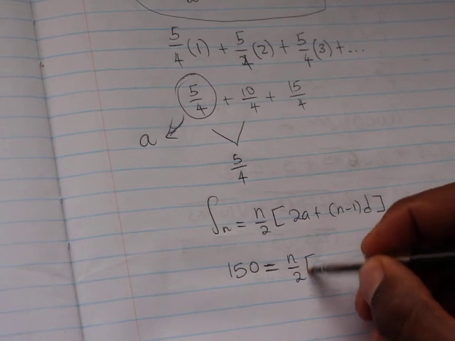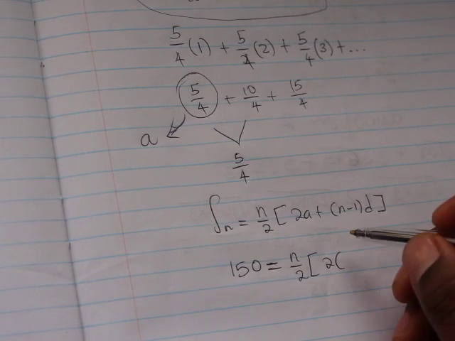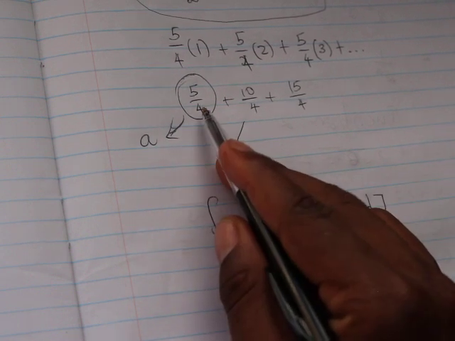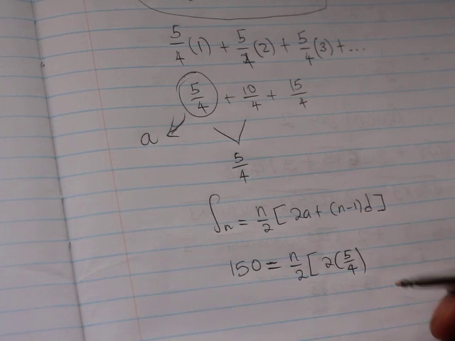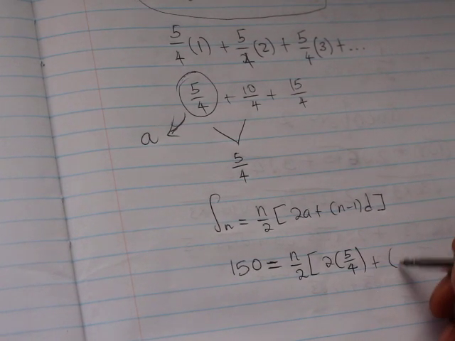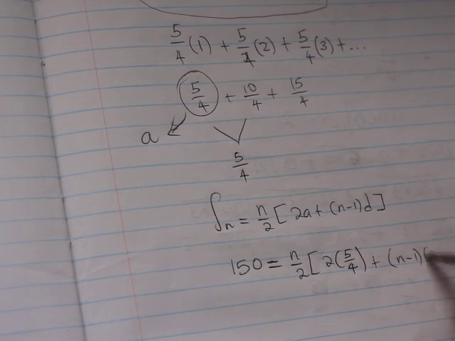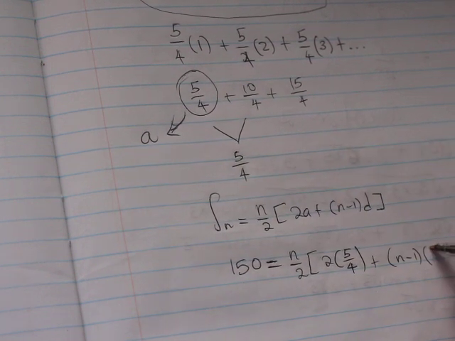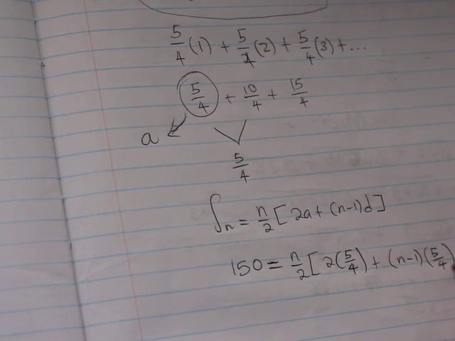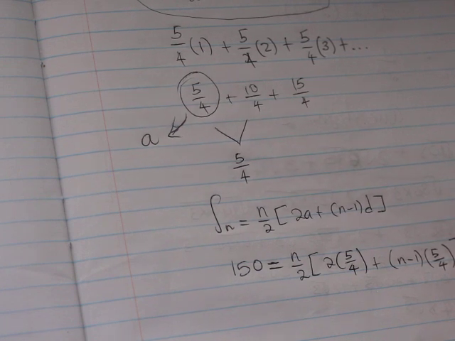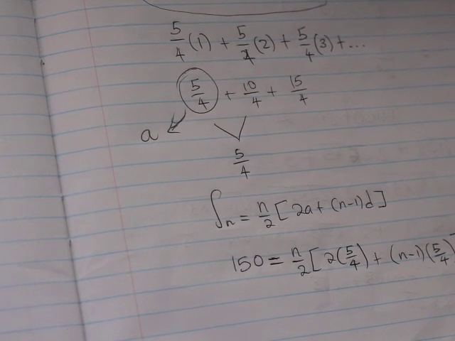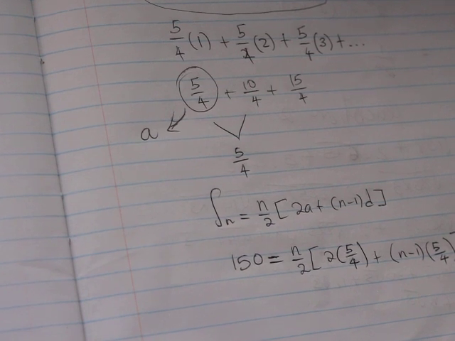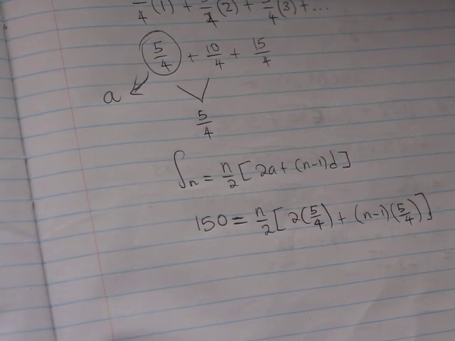That's what we're actually looking for. 2 times the a, the a is just the first term of the series, which is 5 over 4, plus n minus 1 times the d, and we just got the d, which is just 5 over 4 as well. So it's quite clear that the d and the a are actually coinciding. Alright, so now the task is to solve for n.